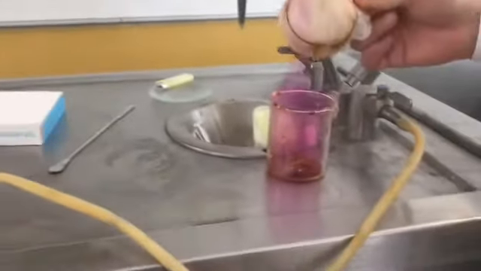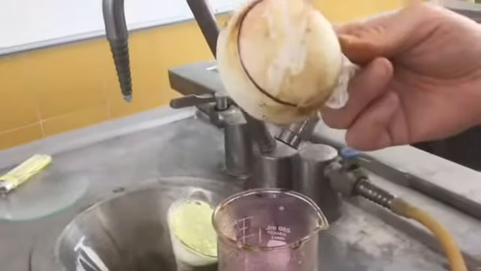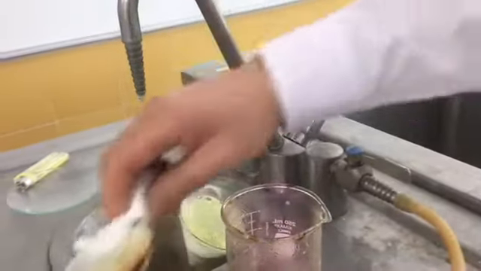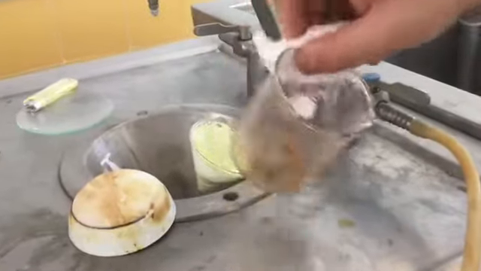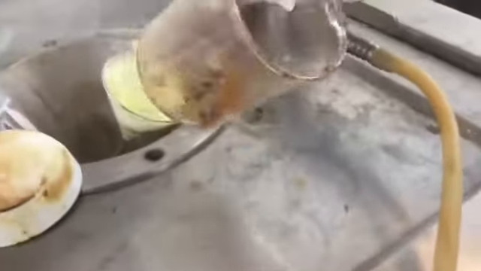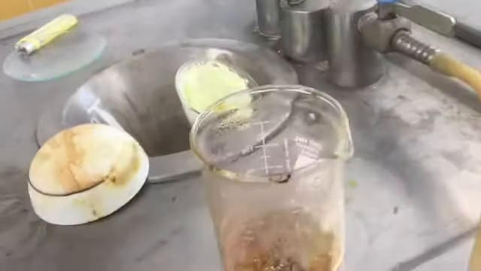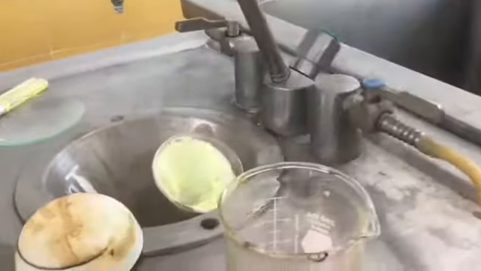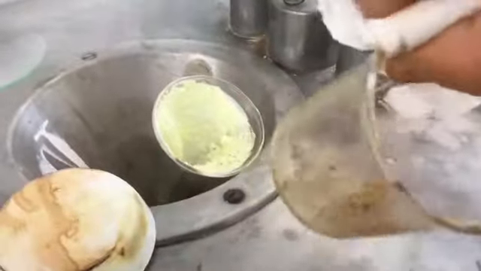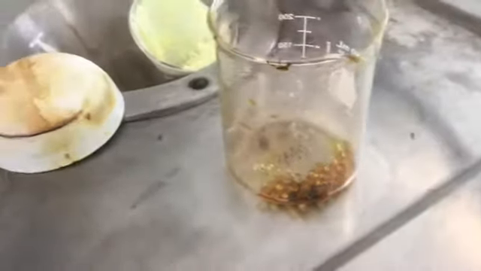If I remove the cover, you can observe here the iodine particles, but at the bottom, still the glass particles, separated from the mixture. So I have separated sulfur by filtration, the glass particles by decantation, and iodine by sublimation.